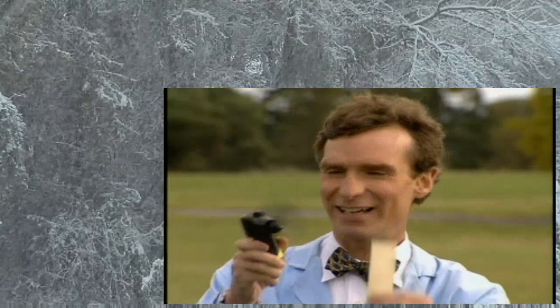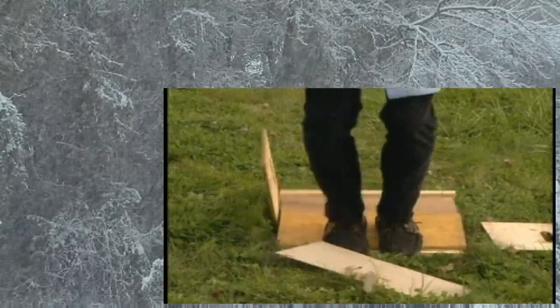The paper won't go through. Atoms are mostly empty space! Oh, whoa.